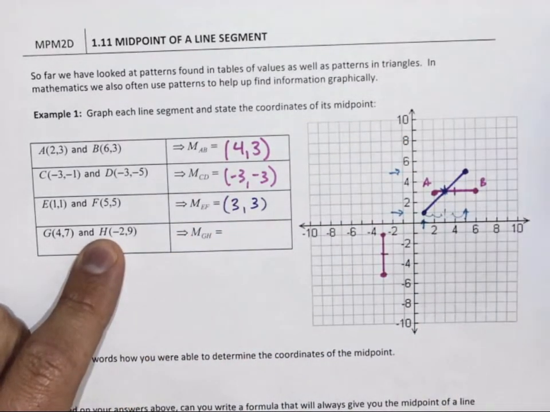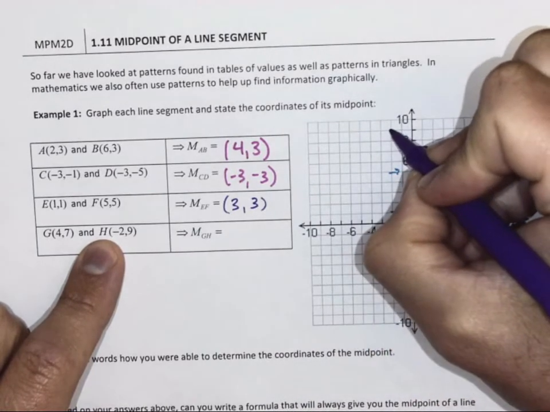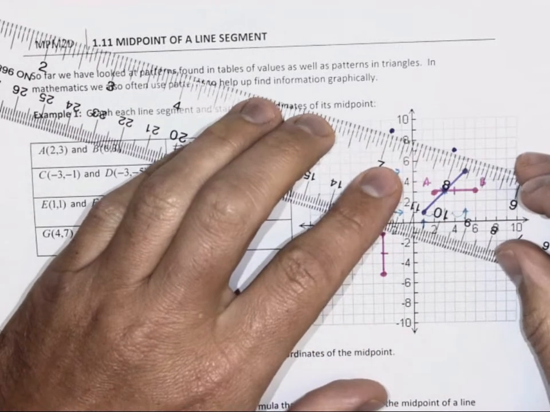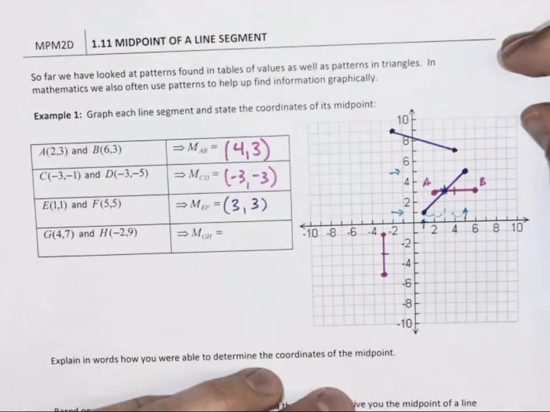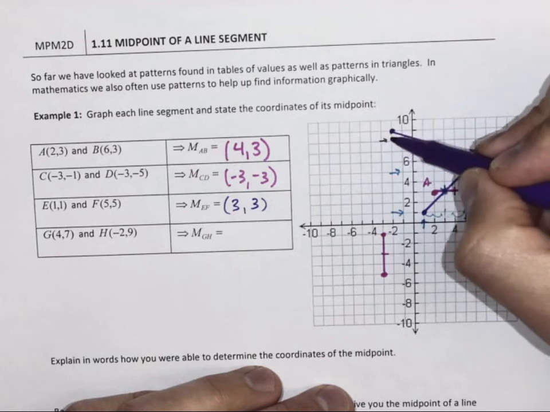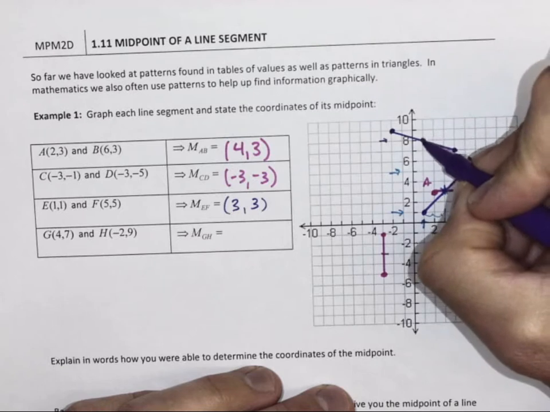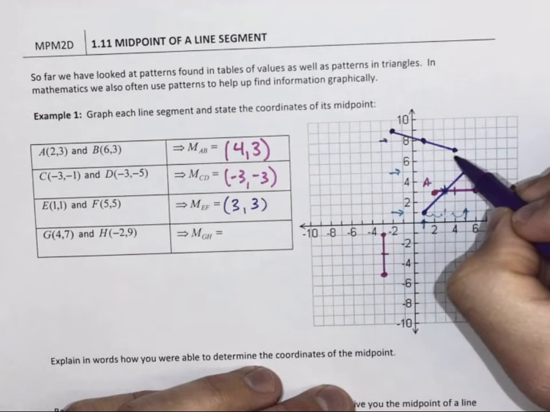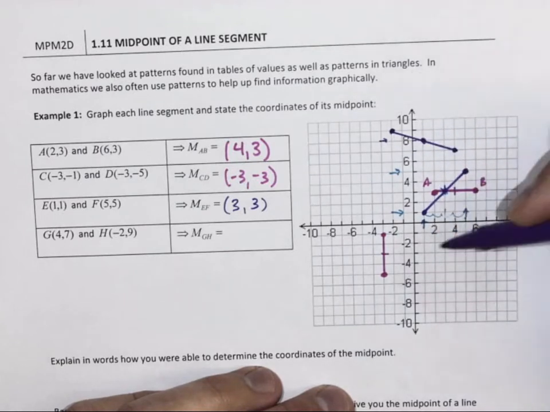So let's see, (4, 7), and (-2, 9). The same thing, if I look at the midpoint, where the line goes, it decreases 2, half of that is 1. So where does the line cross? At 8. If I think left to right, it's 1, 2, 3, 4, 5, 6. Half of that is 3, so 3 from each side. There's my midpoint, (1, 8).